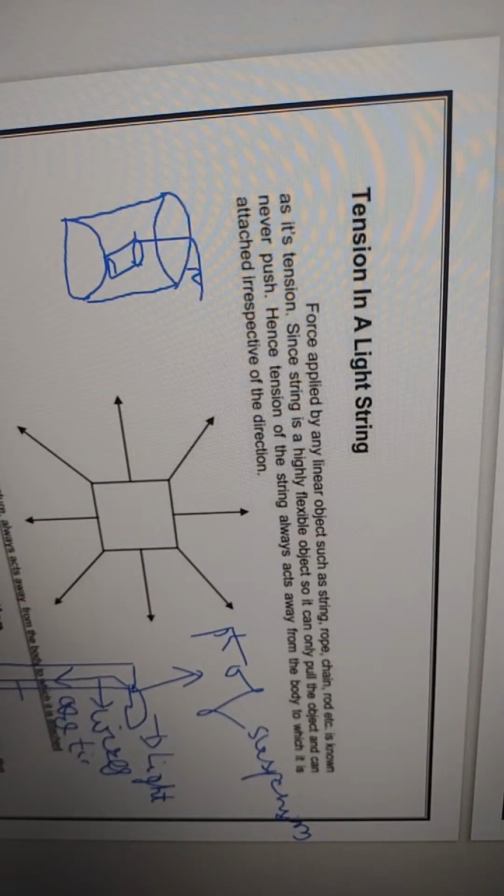A rope holding the bucket in the well pulls the bucket in the upward direction, and the pulley in the downward direction. This is a pulley, and it is attached here in the downward direction. So this is an example of the physical applications of the tension in the light string.